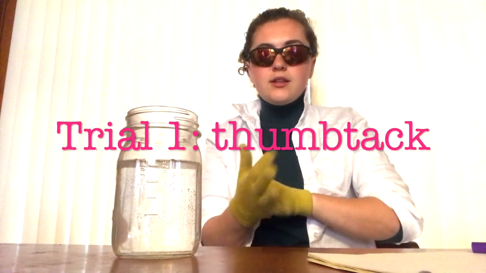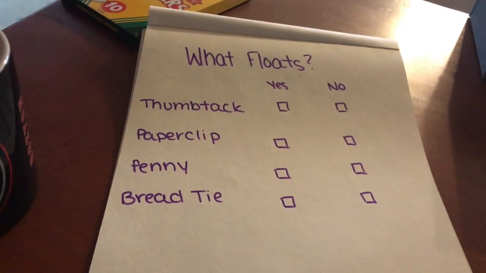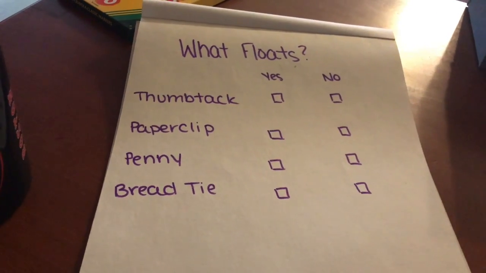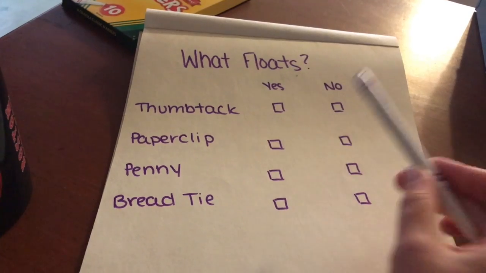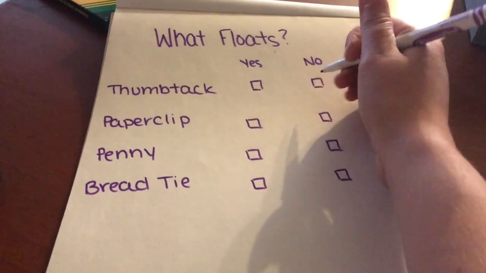Okay, trial one. We are going to test our thumbtack. 3, 2, 1. It sunk, so we have to keep track of that on our observation sheet. Here I have my observation sheet. It is titled What Floats? And here I have thumbtack and a checkbox under yes and a checkbox under no. Did it float? No.